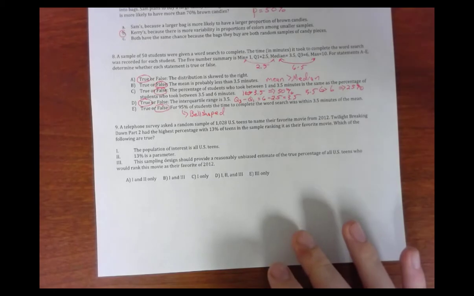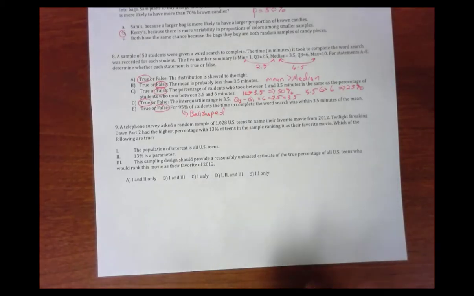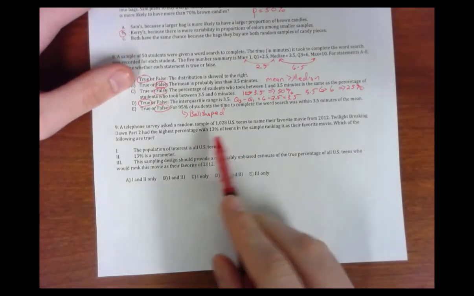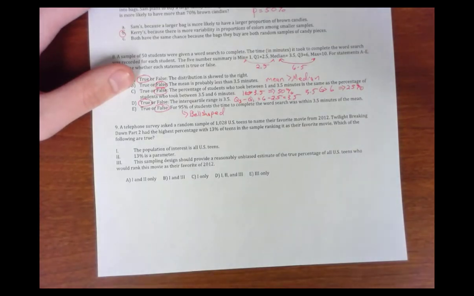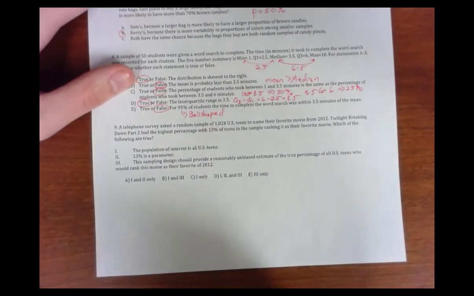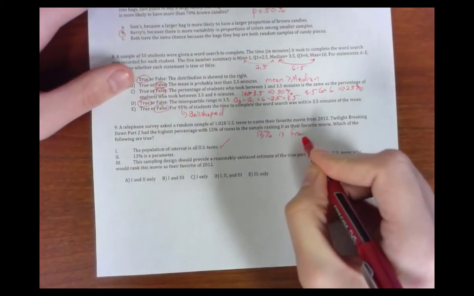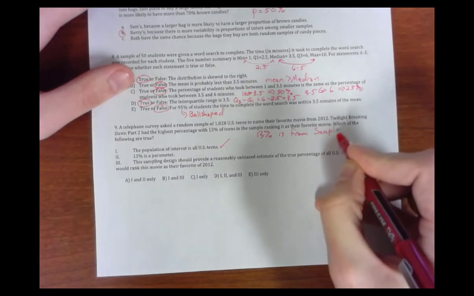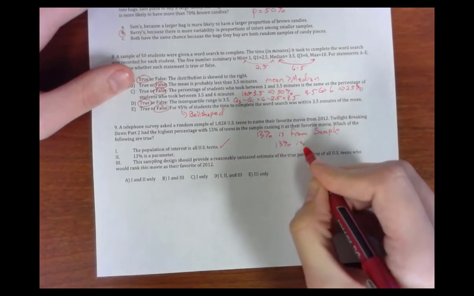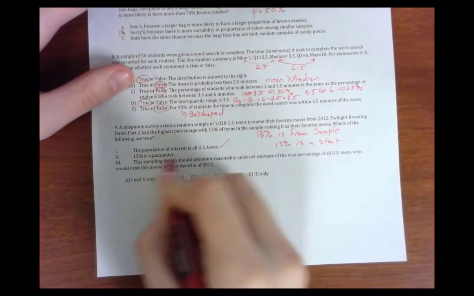And then 9 says a telephone survey asked a random sample of 1,028 U.S. teens to name their favorite movie from 2012. Twilight Breaking Dawn Part 2 had the highest percentage with 13% of teens in the sample ranking it as their favorite movie. Which of the following are true? So they took a random sample of U.S. teens, and who we generally take a random sample of is going to be our population of interest unless they say otherwise. So 1 is correct. It says 13% is a parameter. Well, this 13% is from the sample, so that means 13% is a statistic, not a parameter.